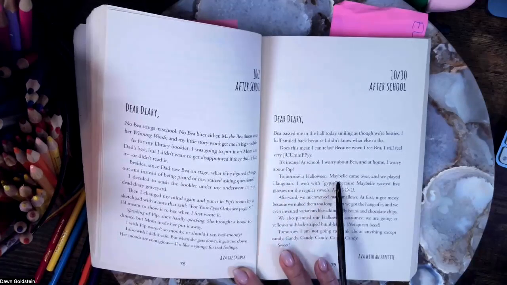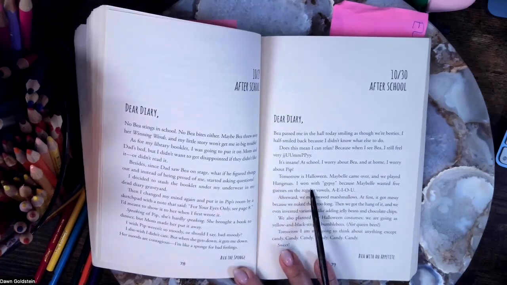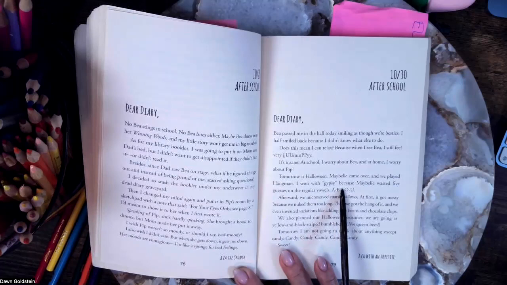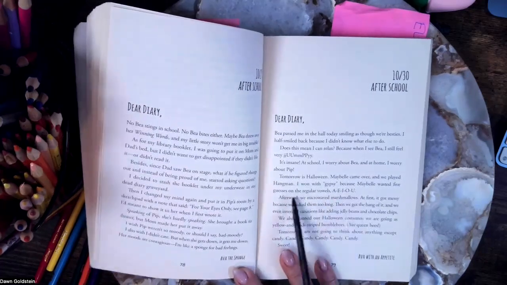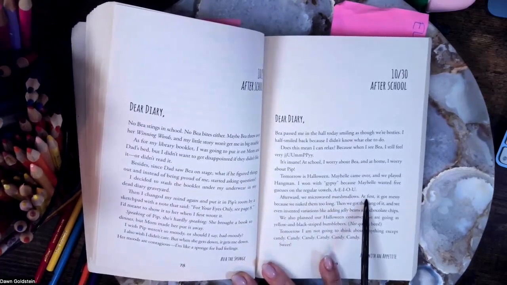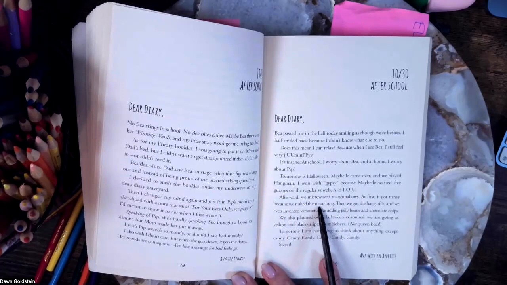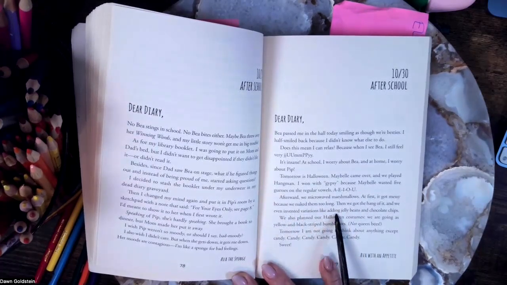Tomorrow is Halloween. Mabel came over, and we played hangman. I won with Gypsy because Mabel wasted 5 guesses on the regular vowels, A, E, I, O, and U. Afterward, we microwaved marshmallows. At first, it got messy because we nuked them too long. Then we got the hang of it, and we invented variations like adding jelly beans and chocolate chips.